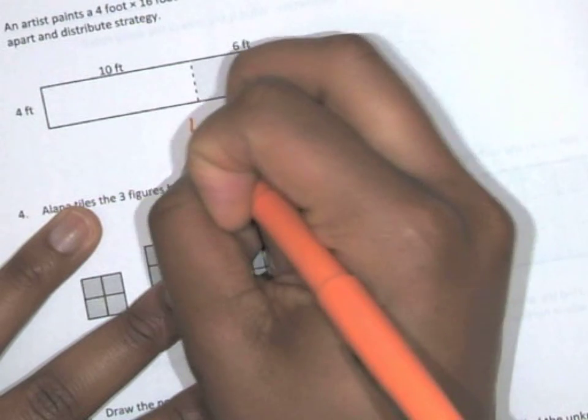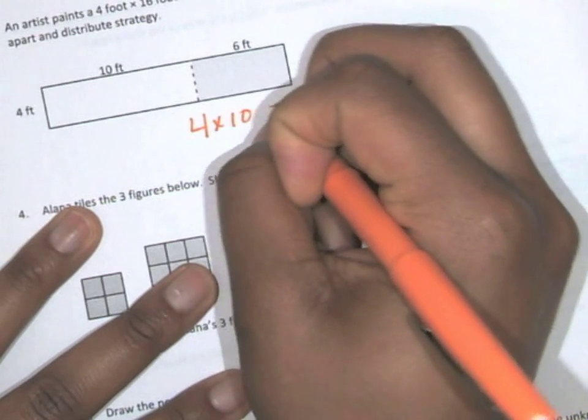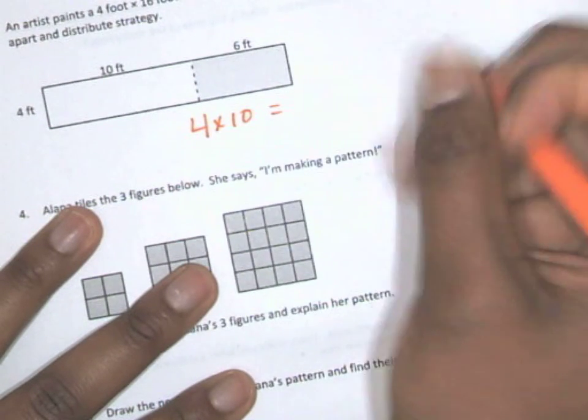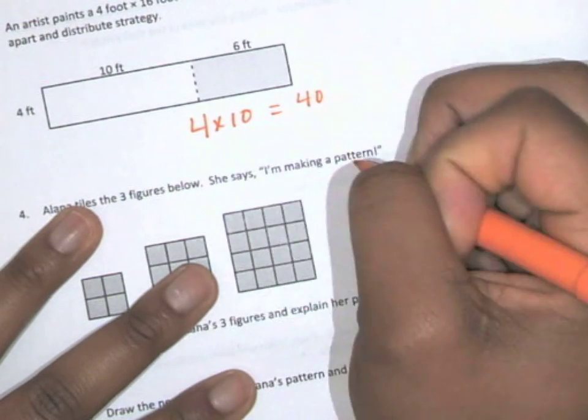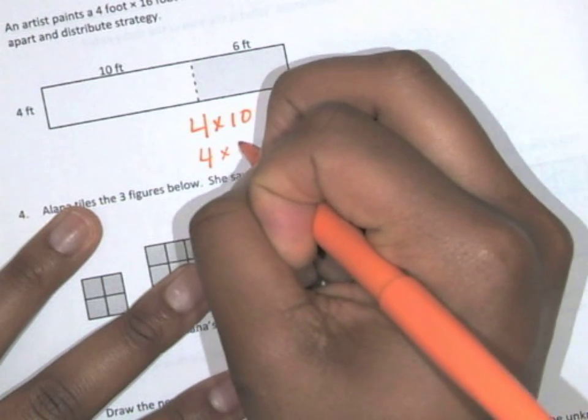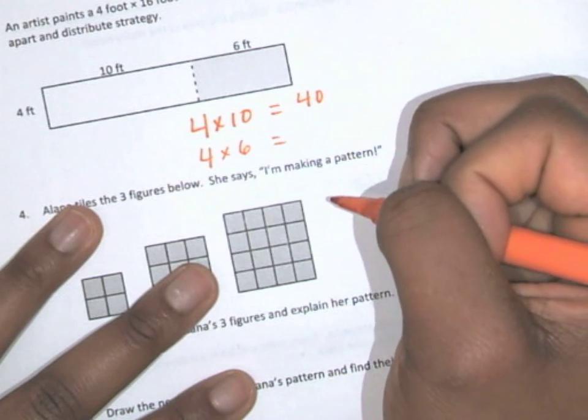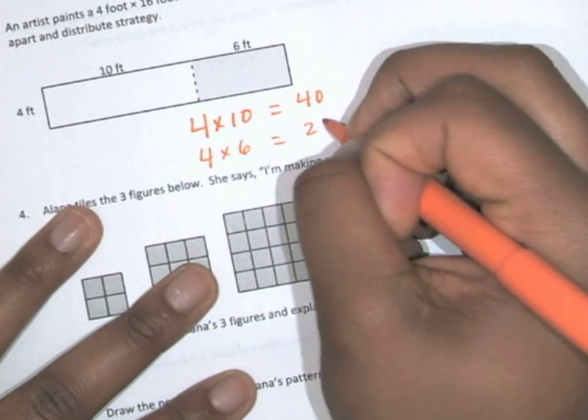Let's solve. 4 times 10 equals, that's right, 40. And then 4 times 6 equals 24.